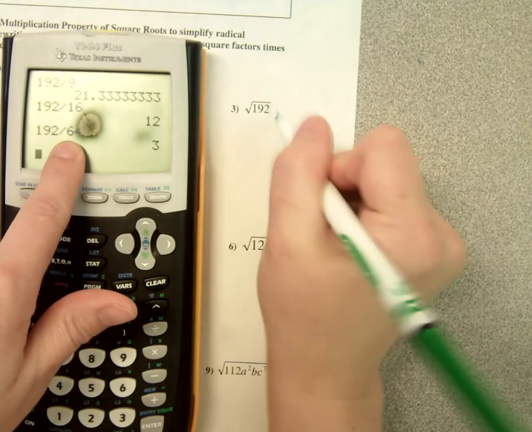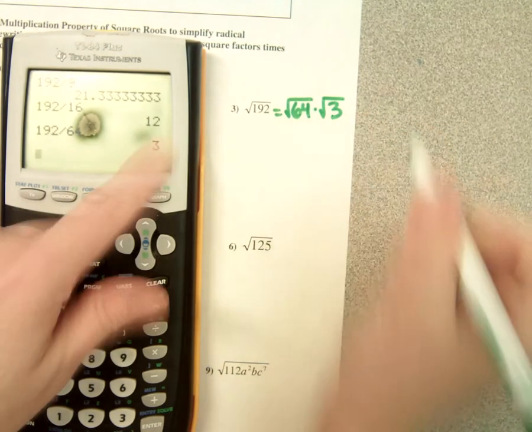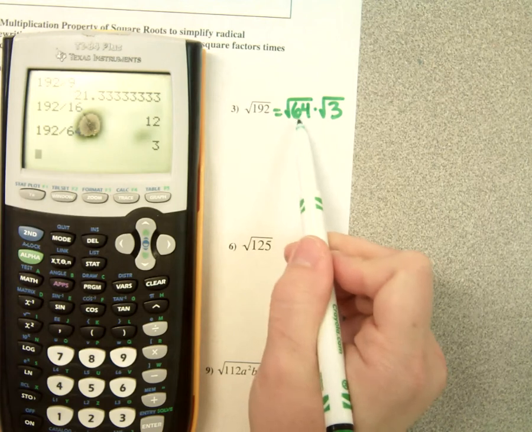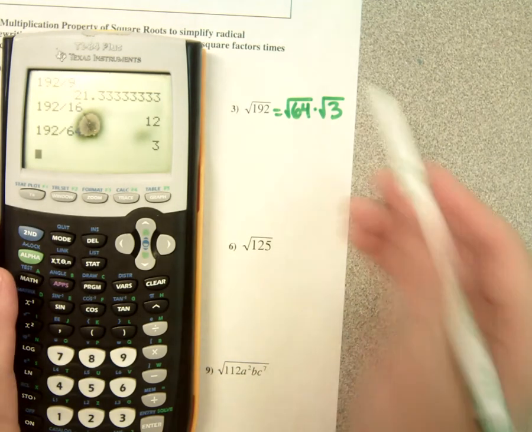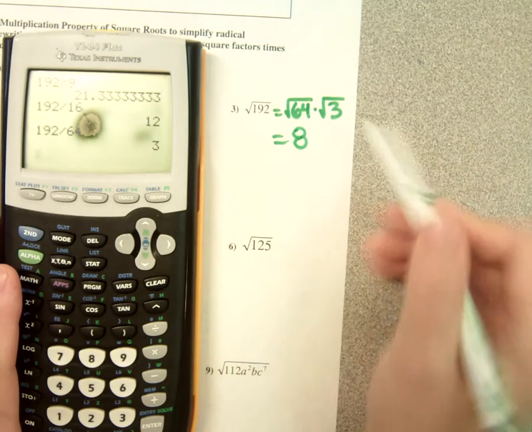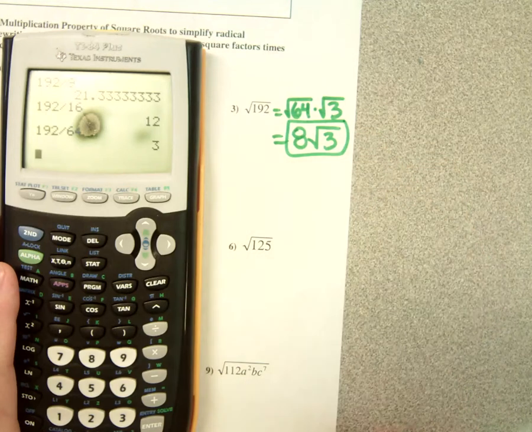So this is how I rewrite it. Square root of 64 times square root of 3. Because 64 is a perfect square that went in there, and it went in there 3 times. And then what is the square root of 64? It's just a pretty little 8. You can't take the square root of 3, so that one just recopies. And that's our answer.